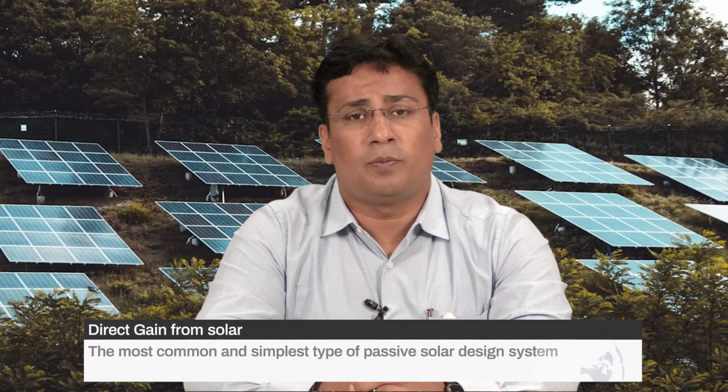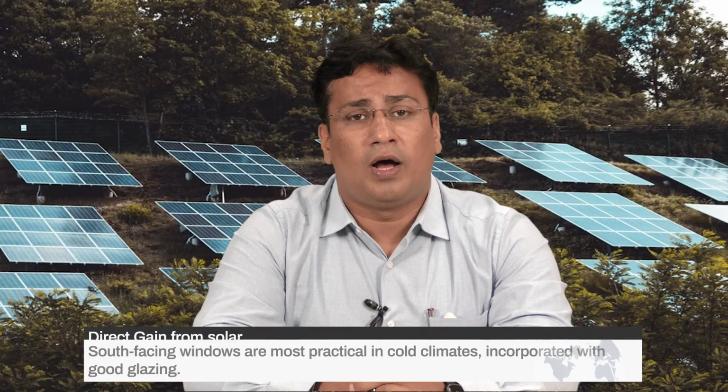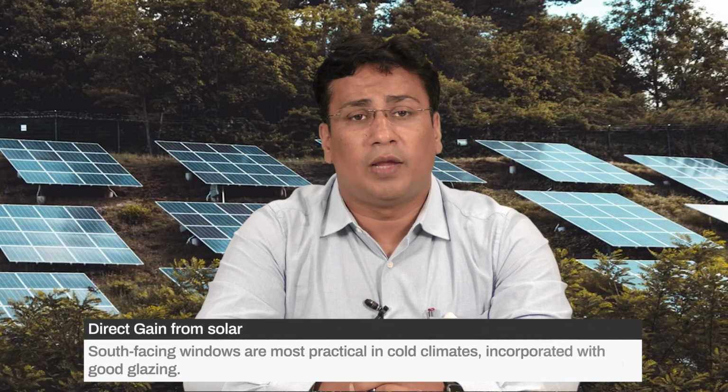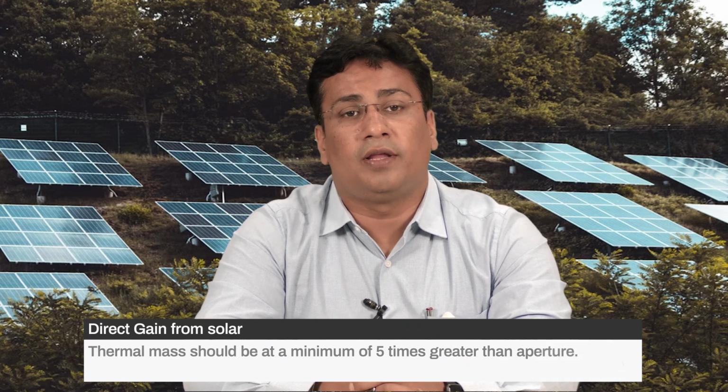Now the next thing that comes to mind: heating and cooling completed, then how many types of gains can be obtained from solar? There are two types of gains. One is direct gain, the second one is indirect gain. If I talk about direct gain, then it is the most common and simplest type of passive solar design system. South facing windows are most practical in cold climates, incorporated with good glazing. Thermal mass should be at a minimum of 5 times greater than the aperture.